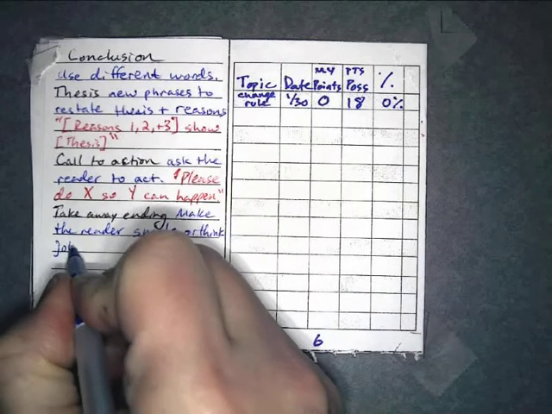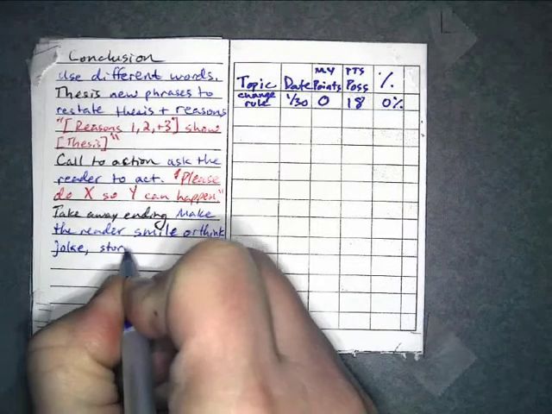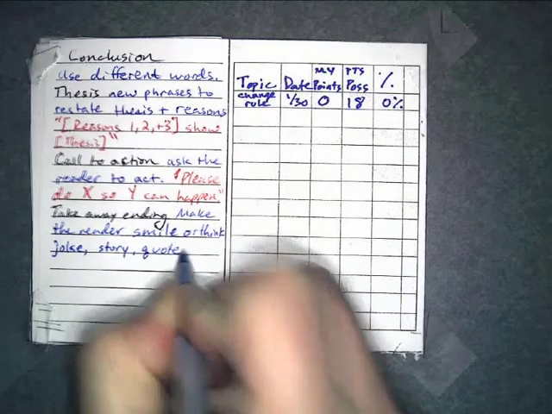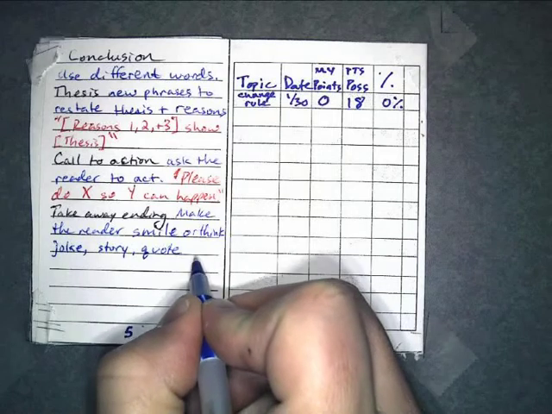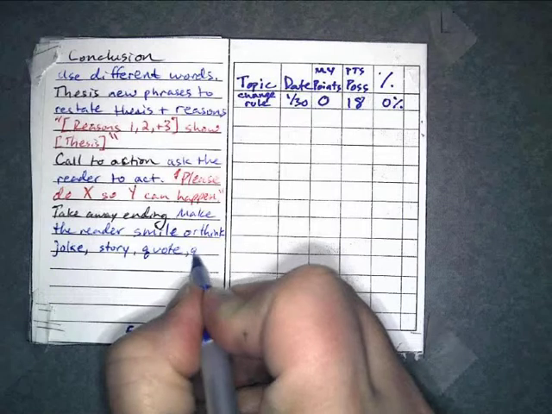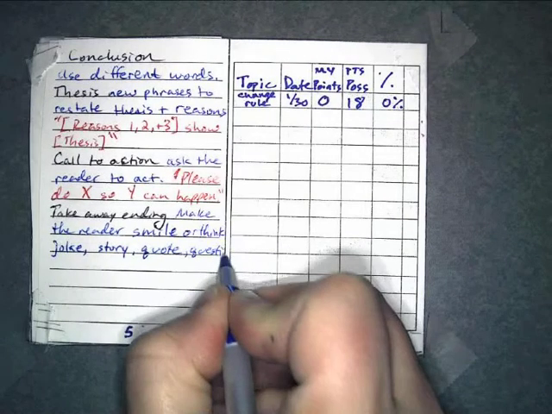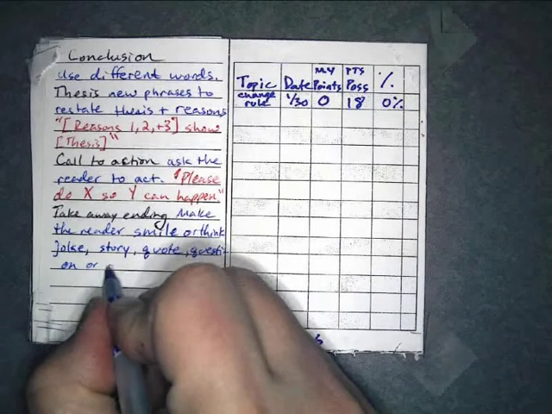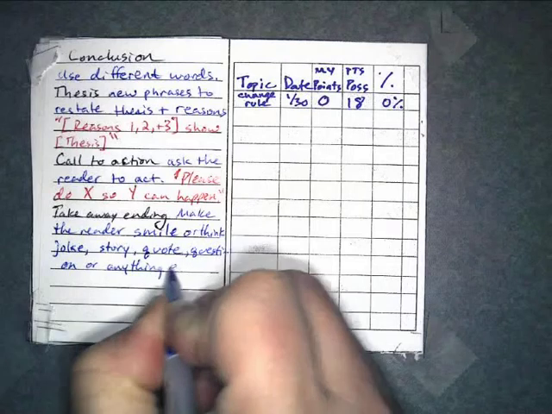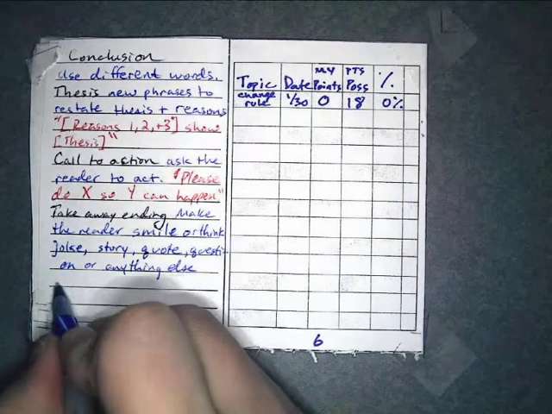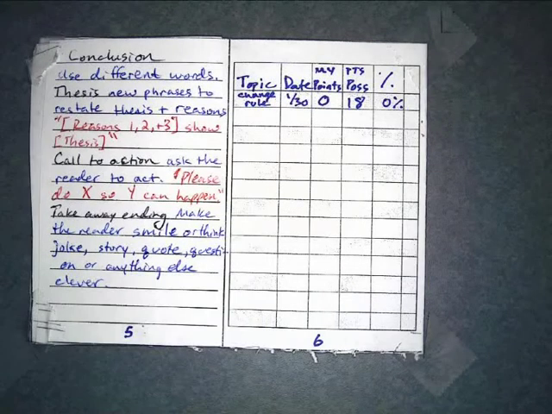So you can put a joke, a story, a quote. This is still in blue. Joke, story, quote, question, or anything else clever. To make them smile or think, you can use a joke, a story, quote, question, or anything else that is clever.